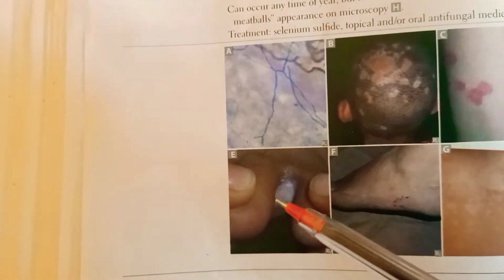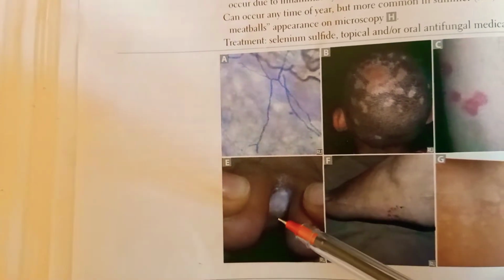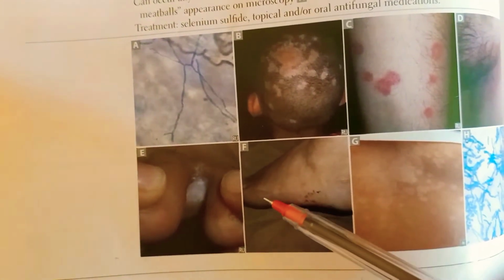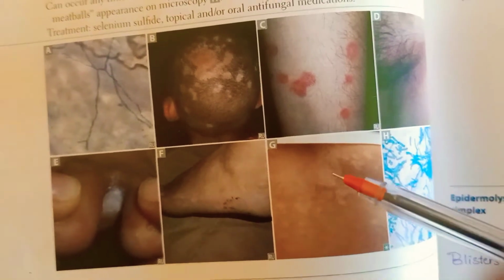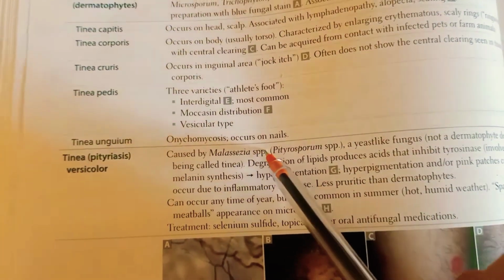Next, coming to Tinea pedis. Pedis means foot, right? So there are three variants. That is athlete's foot, interdigital, you can see it's most common. Moccasin distribution and vesicular type. Vesicular type is mentioned here. Vesicles are formed. Next, coming to Tinea unguium. Unguium means under nails. Onychomycosis occurs on nails.